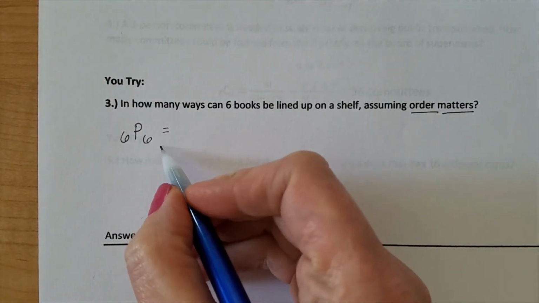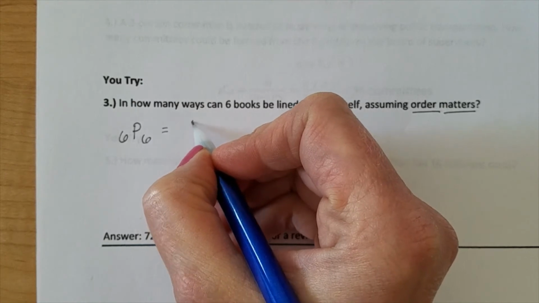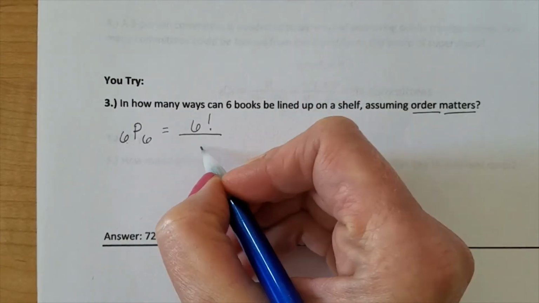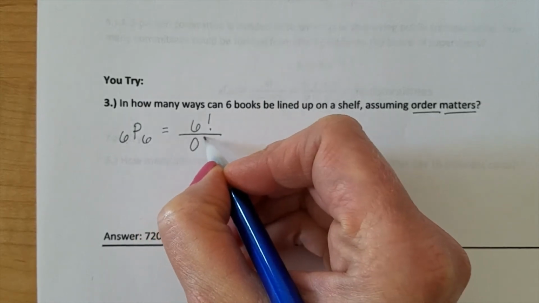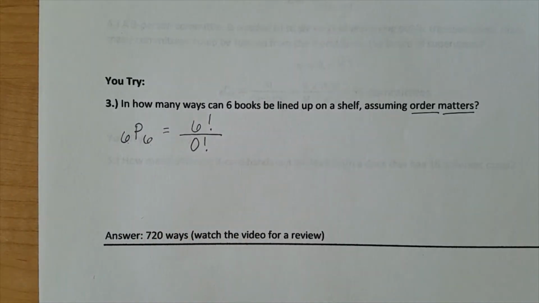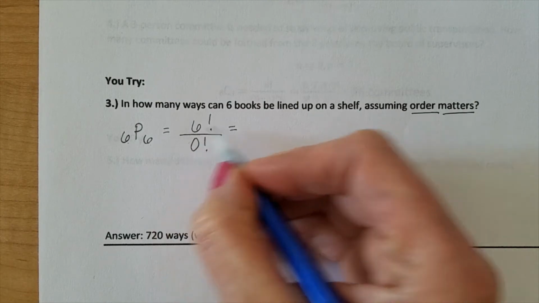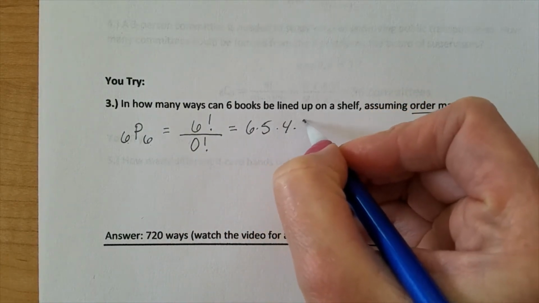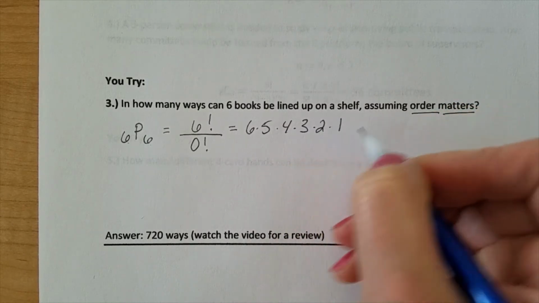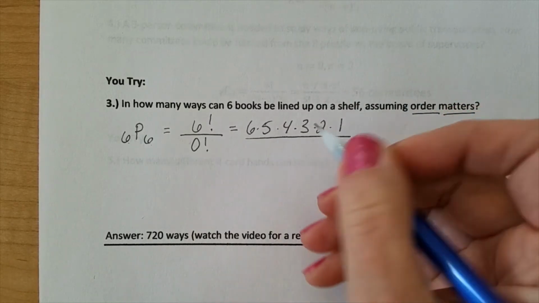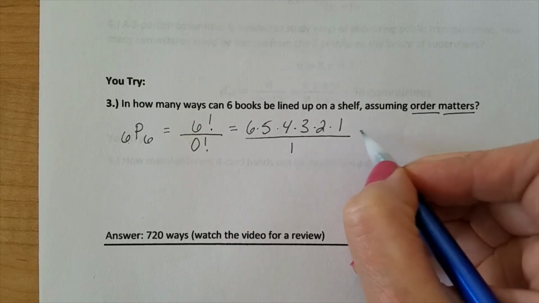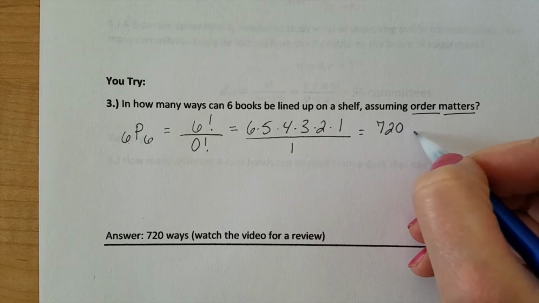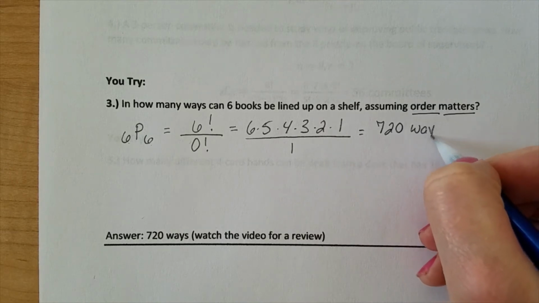My formula is N factorial, so that is 6 factorial, all over N minus R factorial, which is 0 factorial. 6 factorial is 6 times 5 times 4 times 3 times 2 times 1. 0 factorial is 1. If we multiply this out, we come up with 720 different ways.